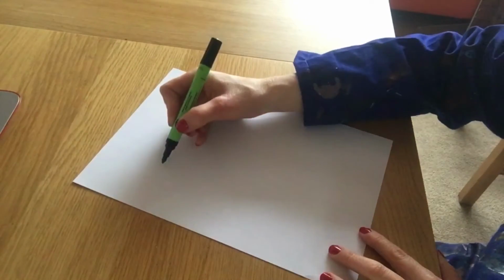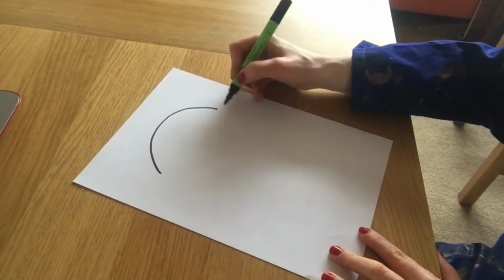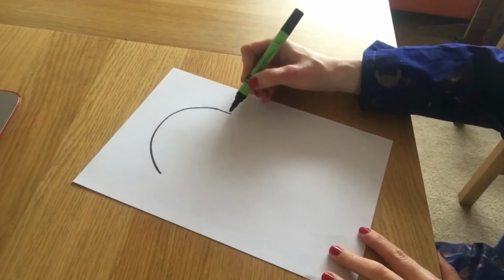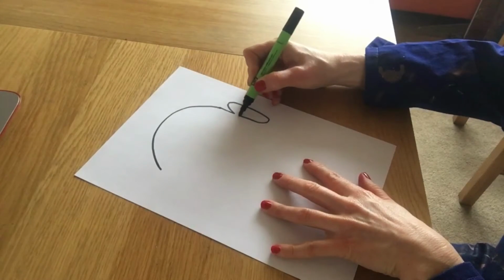I'll get the first two steps of my portrait started. So let's get this basic oval shape. Now when you do yours, please do them nice and gently in pencil. I am demonstrating with my black pen to make sure that you can see it.